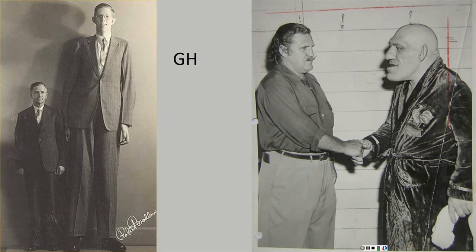Also stimulating GHRH: hypoglycemia, which is low blood sugar, increased blood amino acids, low blood fatty acids, exercise, and a hormone we'll talk about later called ghrelin. This is from the stomach. Growth hormone is inhibited by a drop in GHRH and a rise in GHIH, growth hormone inhibiting hormone. And again, this is negative feedback.